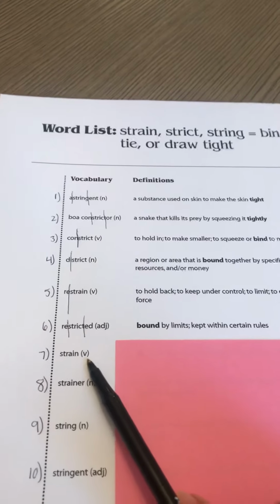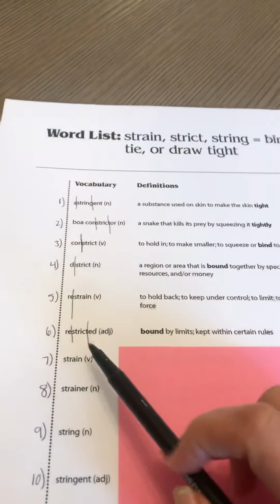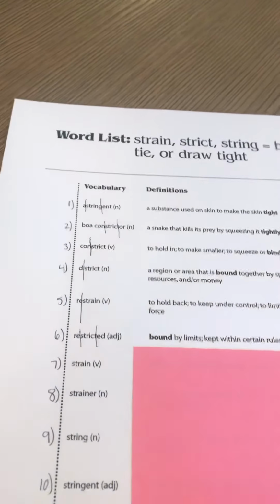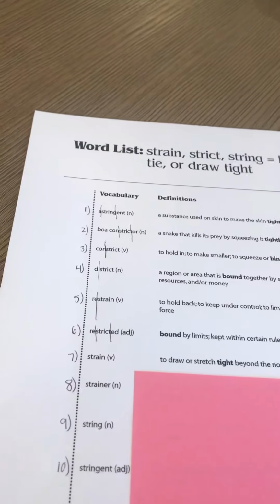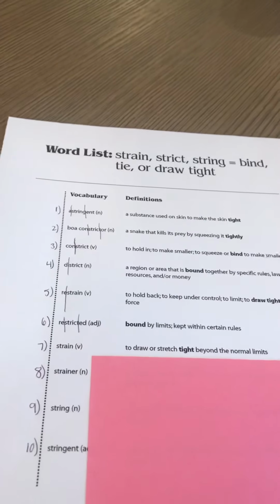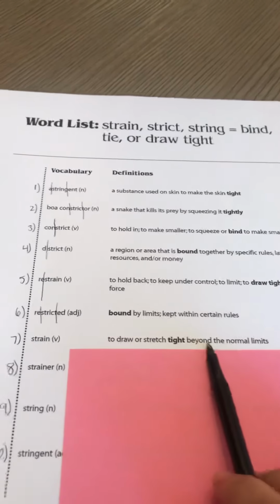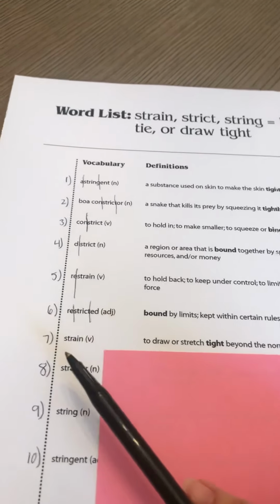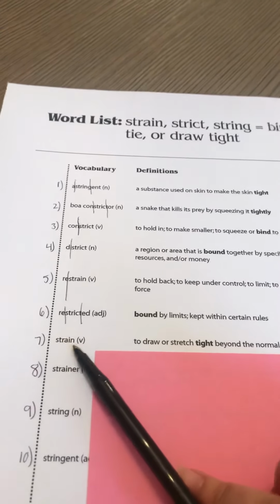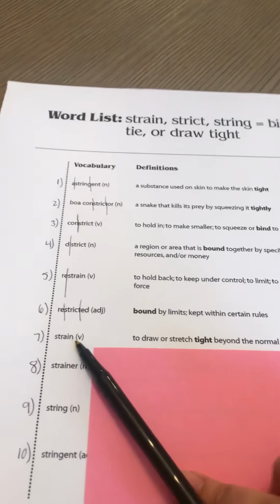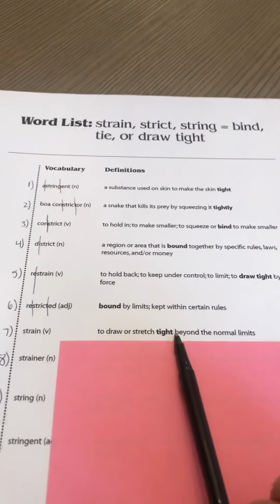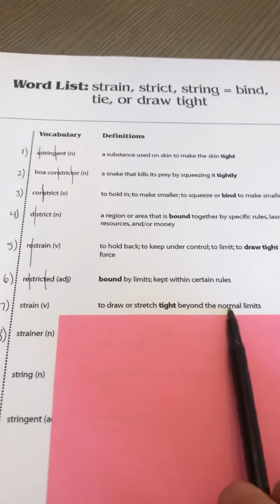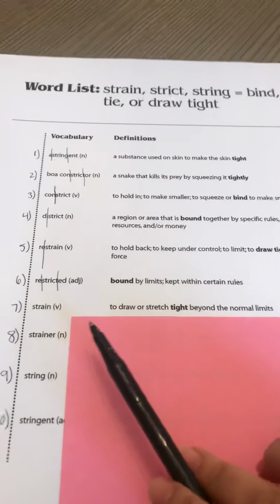Moving on to number 7, the word is strain. And strain is a verb, and some of you may be familiar with this word. I'm not going to go ahead and break the word part because it is a word part, so to speak. Let's go ahead and look at the definition. The definition for strain is to draw or stretch tight beyond the normal limits, okay? For example, sometimes when you use too much force, you strain your eyes, right? When you are trying to see very small print, okay? You're stretching tight beyond the normal limits to strain.